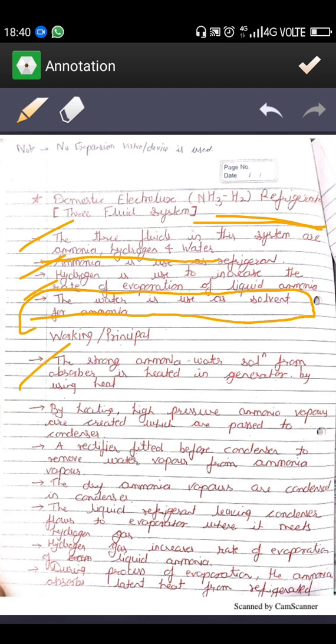Then the working principle: the strong ammonia water solution from the absorber is heated in the generator by using heat. By heating, high pressure ammonia vapor is created, which is passed to the condenser. A rectifier fitted before the condenser removes water from the ammonia vapor. The dry ammonia vapor is condensed in the condenser. The liquid refrigerant leaving the condenser flows to the evaporator where it meets the hydrogen gas. Hydrogen gas increases the rate of evaporation of liquid ammonia.